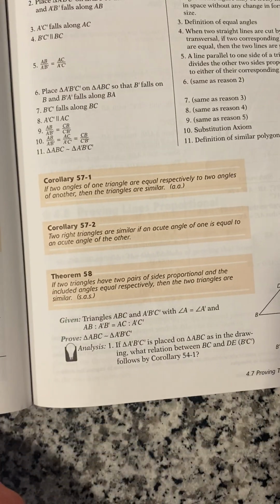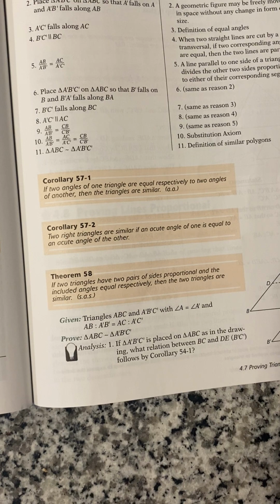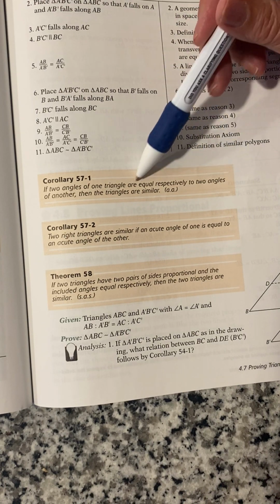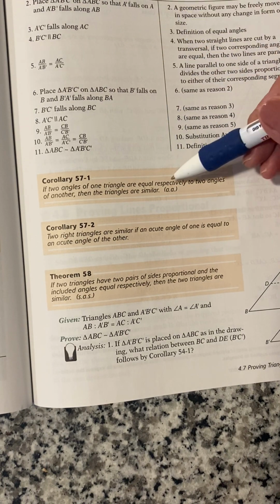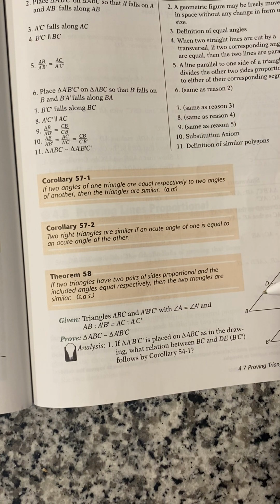That's an easy one. The corollary to that says if two angles of one triangle are equal respectively to two angles of another, the triangles are similar. So basically it's called angle-angle. If you have two angles, this angle and another angle, that are equal, then anytime two angles are equal on two triangles, they're going to be similar. No matter if one's bigger than the other, they're going to be similar.